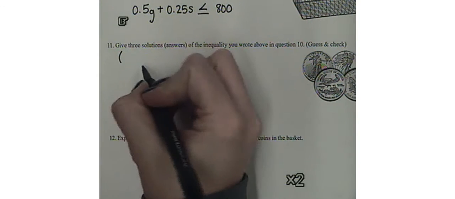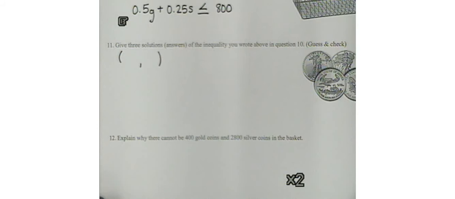Okay. Now, what you need to do for question 11 is you need to guess and check. You're going to give 3 answers, 3 ordered pairs, gold, comma, silver, to this inequality above. So kind of like the Axel and Anisa question where they gave you 100, comma, 50, and you said yes, it's a solution, or no, it's not a solution. You're just going to throw out random numbers.